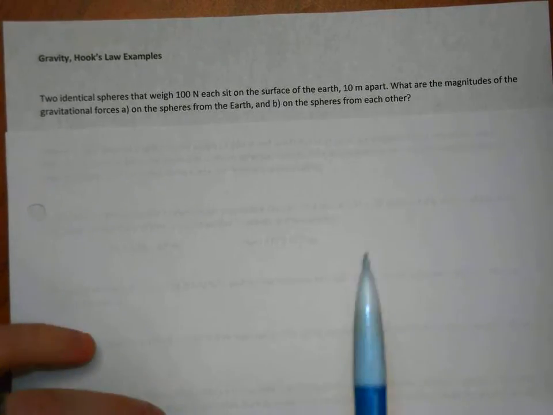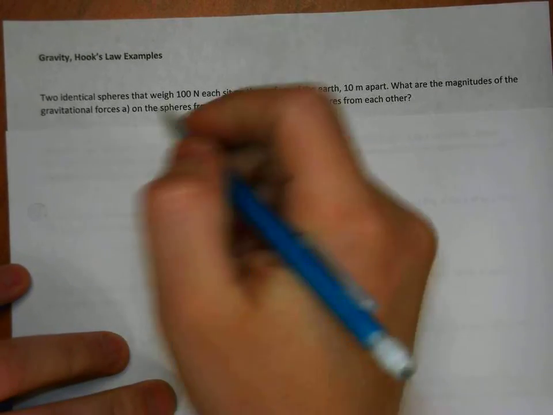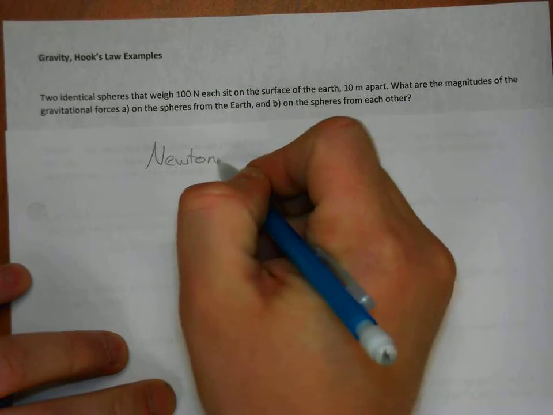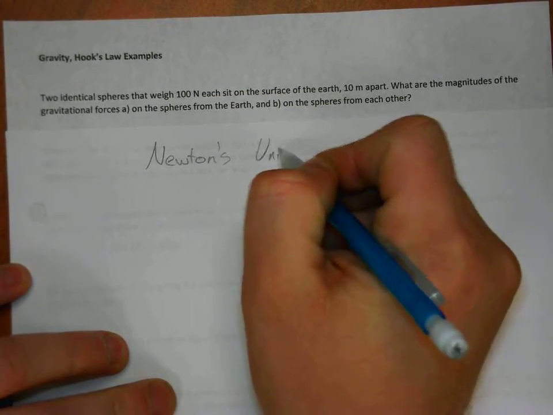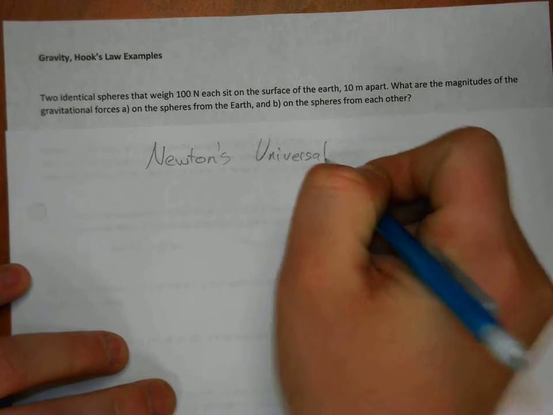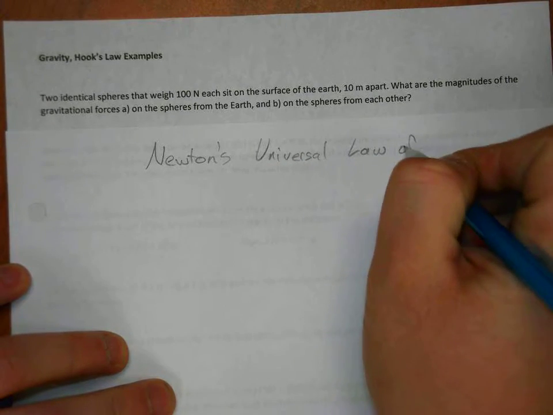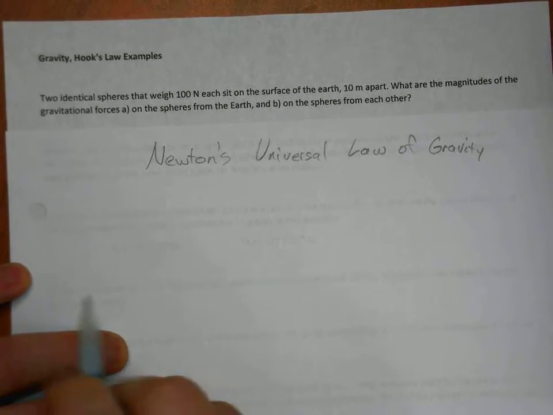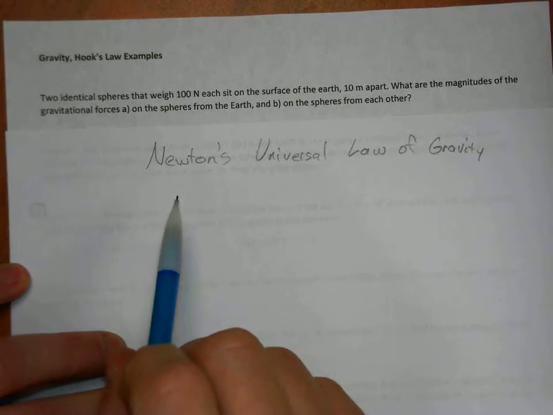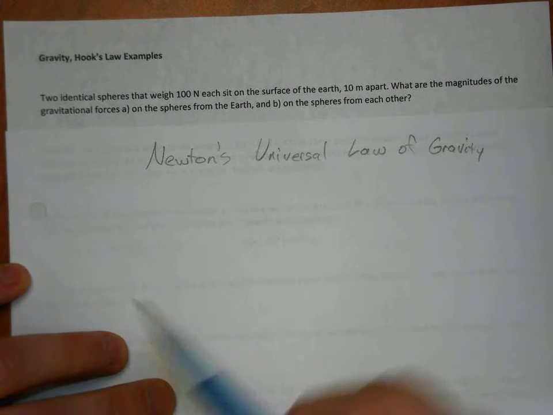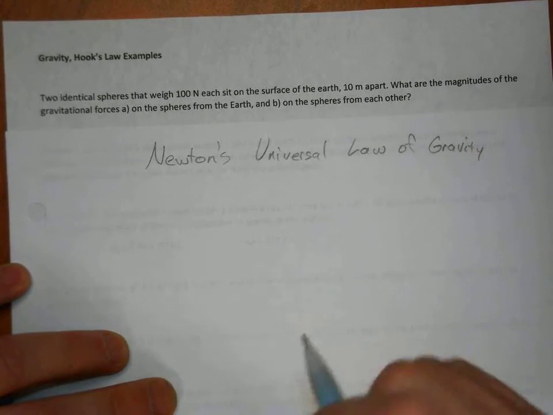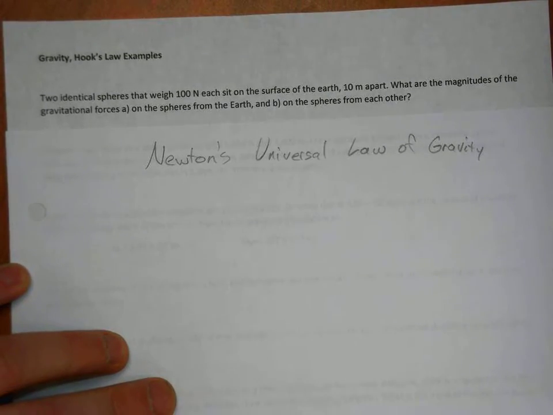Okay, today we're doing gravity, Newton's universal law of gravity. So I'll be working through some of the problems we did in class. These problems are on the lecture slides, so you can work through them, try them yourself. If you can't get through them, then come back and check here, and you'll see the solutions.